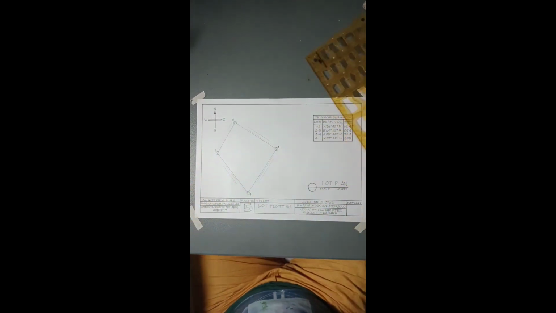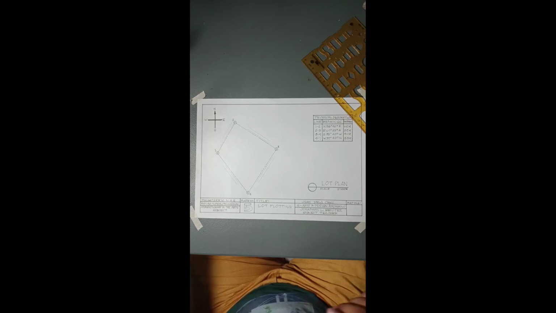We're going to make use of our pen. North 35 degrees 40 minutes east.